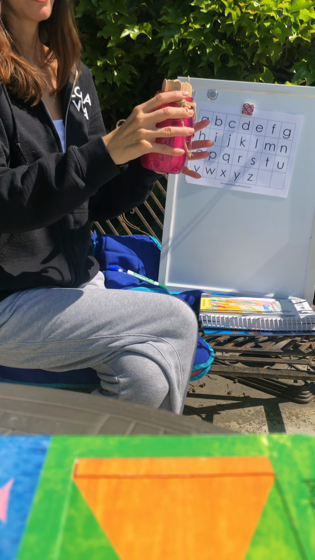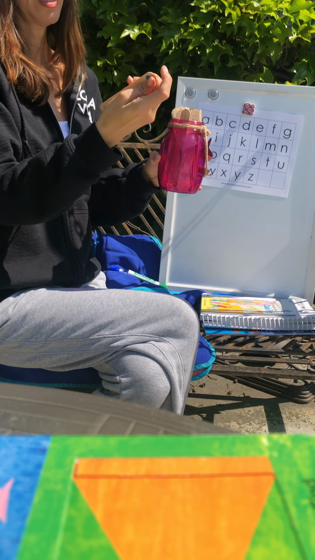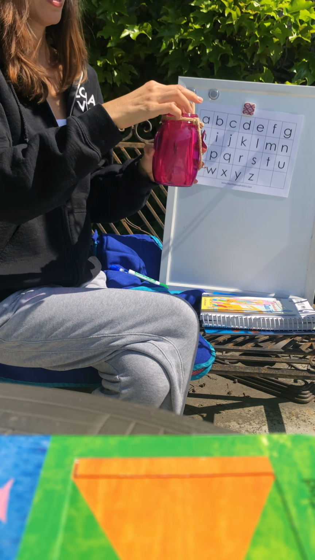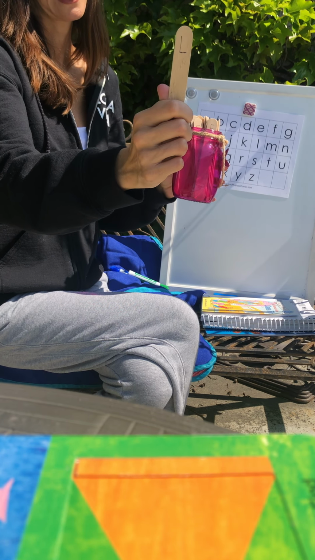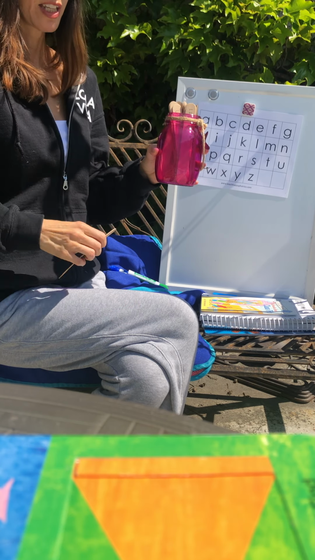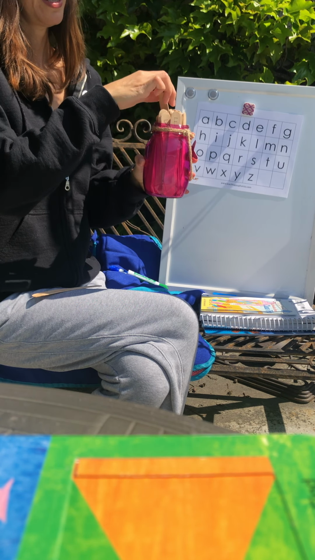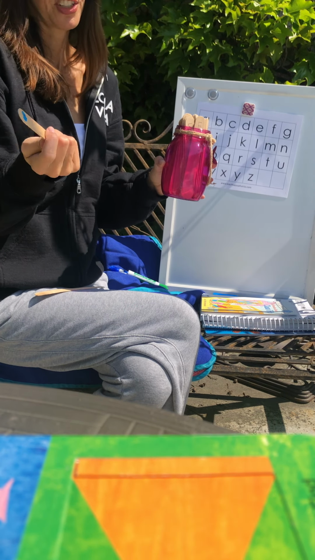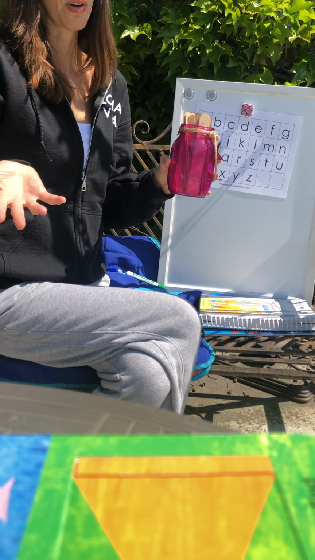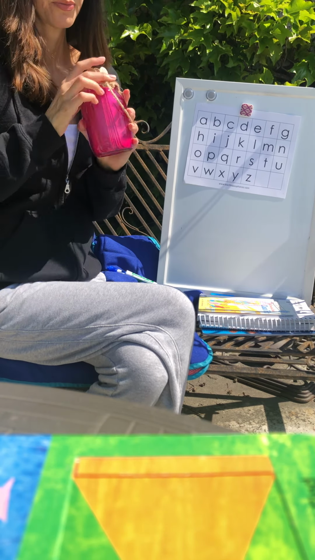So how you play the game is shake it up, they pull one out, and they have to tell you the name of the letter, L, and what sound it makes, l. And if they get it correct, they get to keep it. And then you take turns. But if they pull out the one that has the sticker or the picture on it, that's Fiddlesticks, and you have to put all of them back in the jar. And so the winner is at the end whoever has the most, but it's also a really good way to practice.